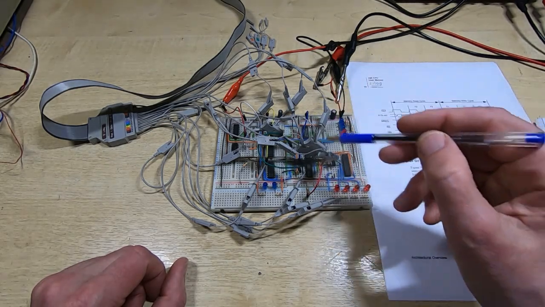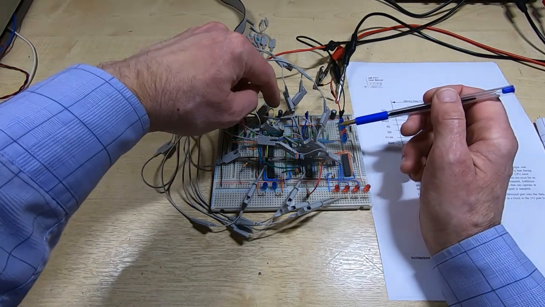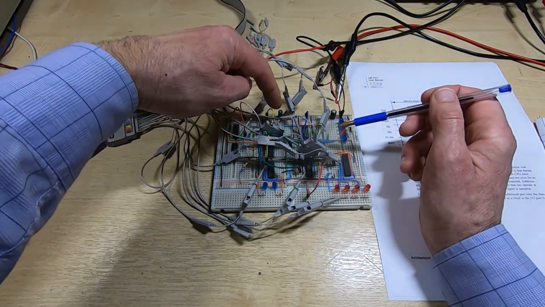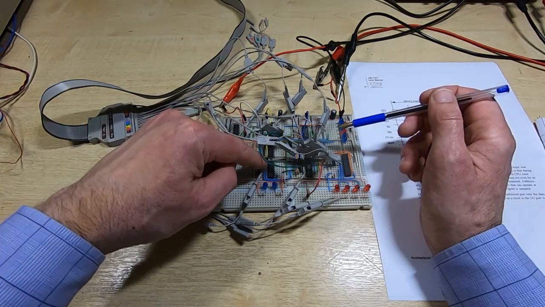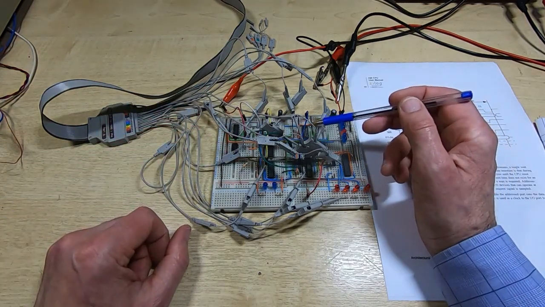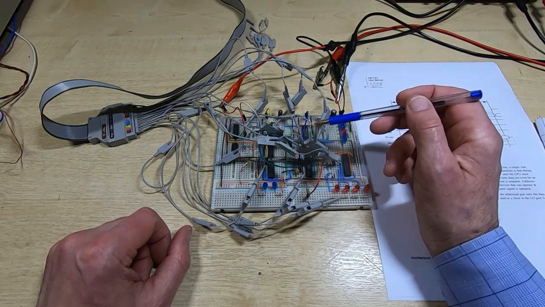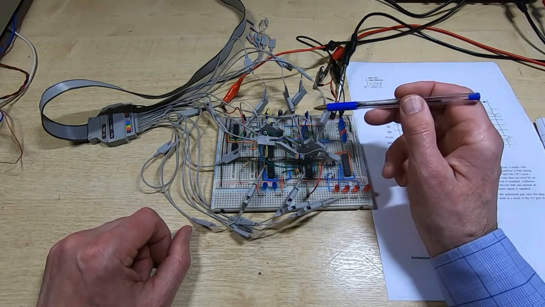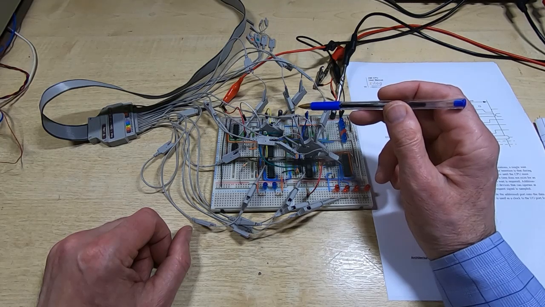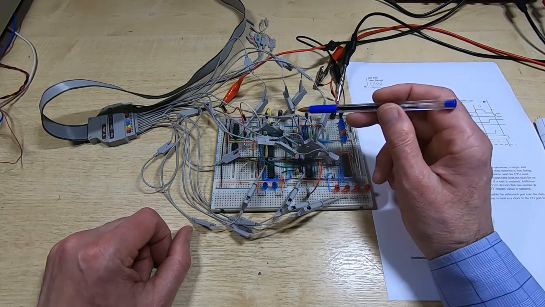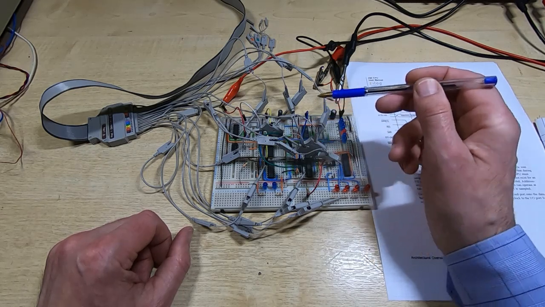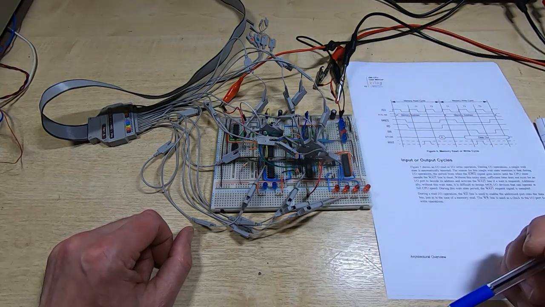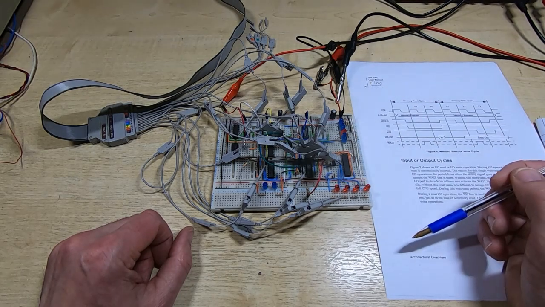So to simulate this, what I've got is this yellow jumper connected to what would be the DRQ input. What I've done is connect the output of the bus request line to the input of the bus acknowledge line, so we don't need to mess about giving ourselves a bus acknowledge.